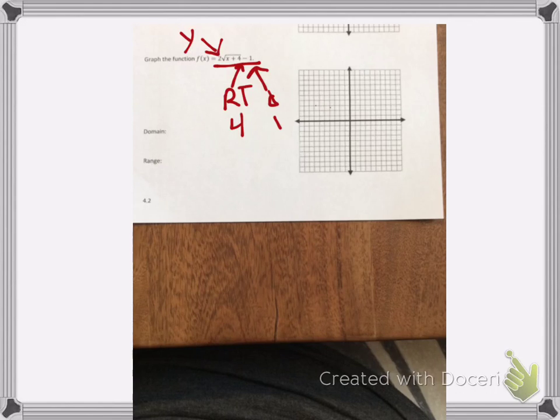So I'm going to start right 4 and down 1 for my ordered pair, for my vertex point. And then instead of going up 1 over 1, I'm going to go up 2 over 1, up 2 over 3, and then I would go up 2 over 5 if I were doing another ordered pair.